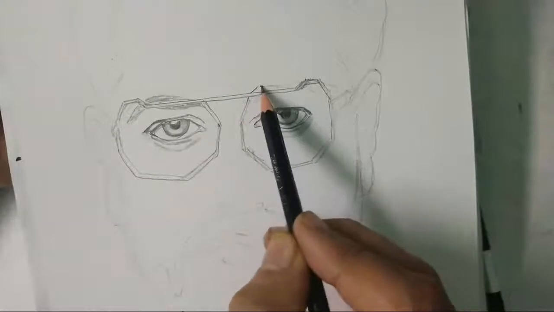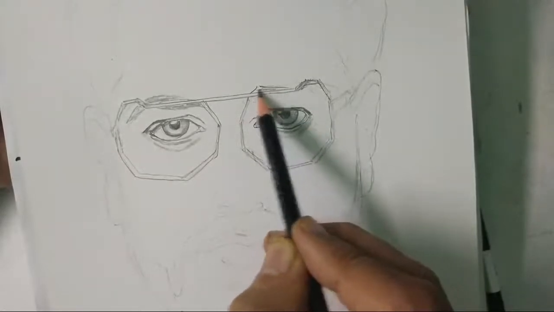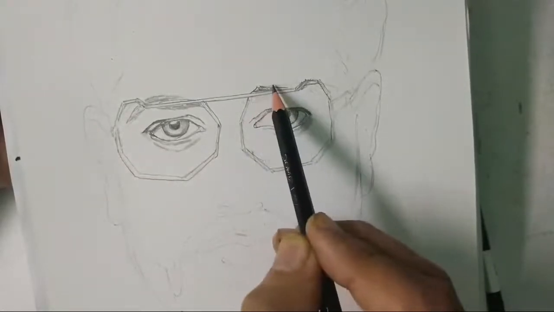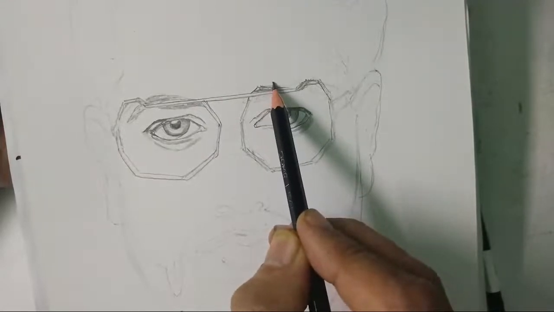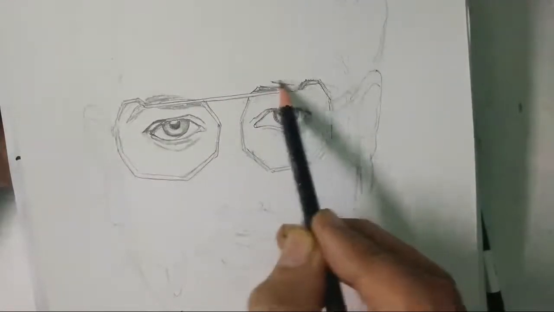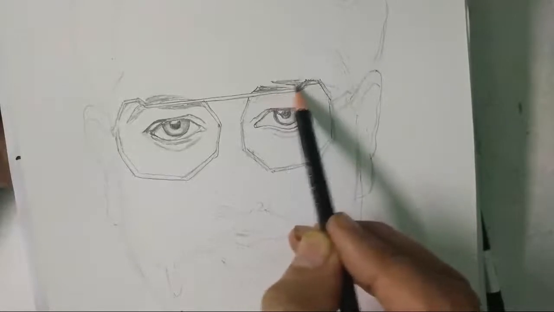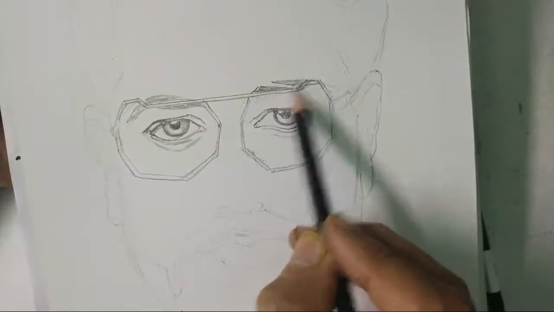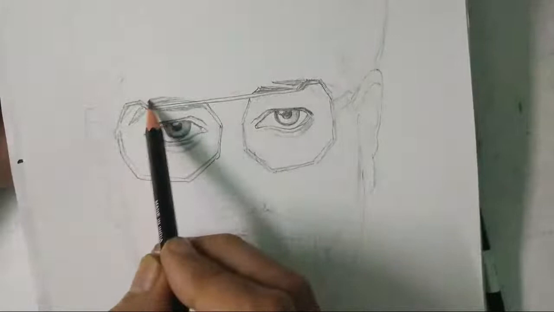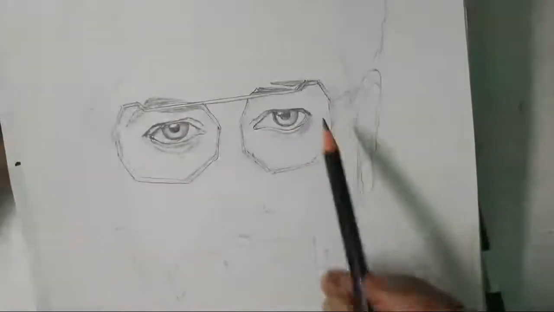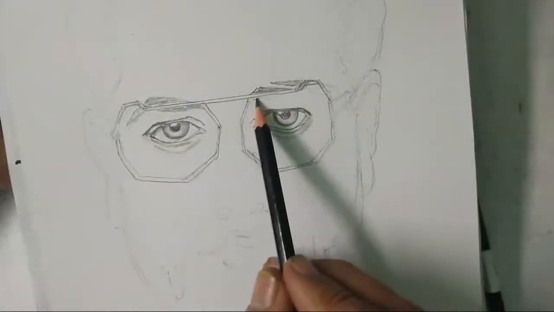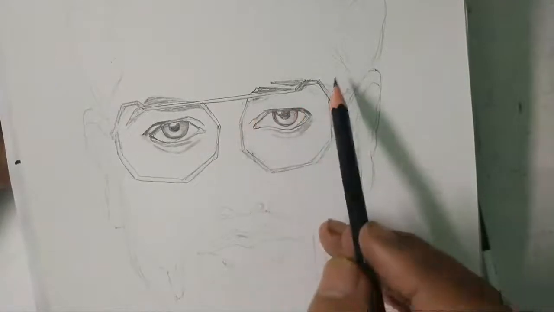Here the eyebrows have been styled, they are having a cut in them, and this is the shape which is coming. And now the lower side will be shaded.